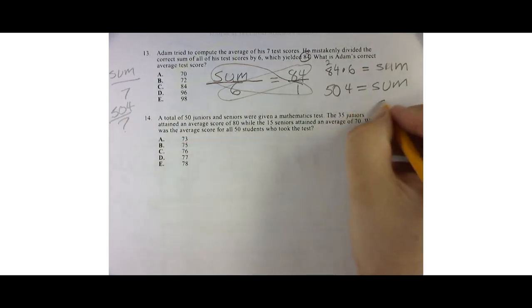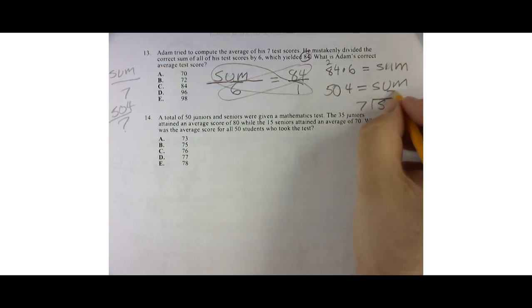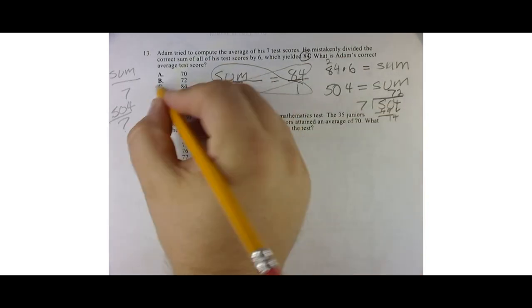I'm not going to use the calculator because I'm smart. 7 goes into 50 7 times. That gives you 49. Subtract, you have a remainder of 1. 7 goes into 14 because I carry the 4 down, 2 times. So his correct average is 72%.